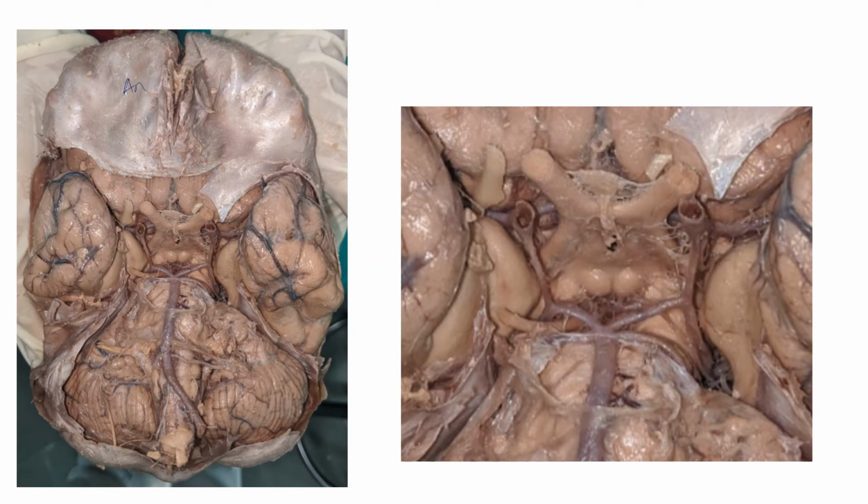So this is the ventral surface, inferior surface, or the base of the brain. Here this side is your anterior side, and this is your posterior side. You can see this is the frontal lobe of the cerebral hemisphere. You can see the temporal lobe of the cerebral hemisphere on both sides.